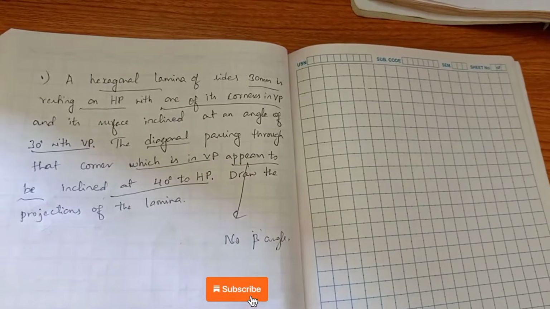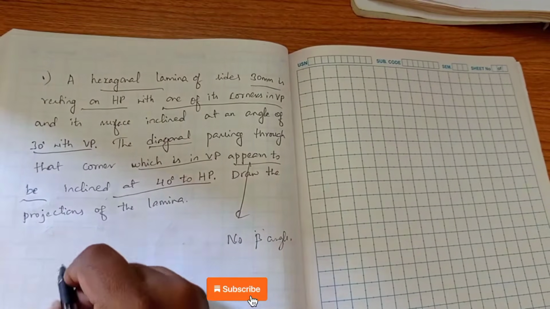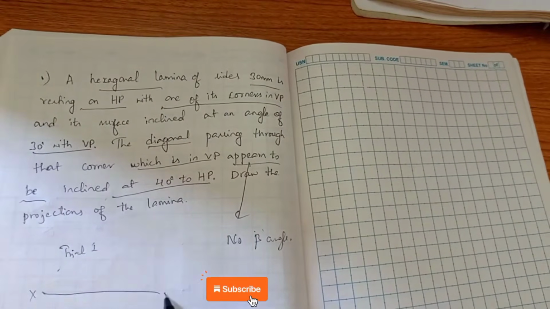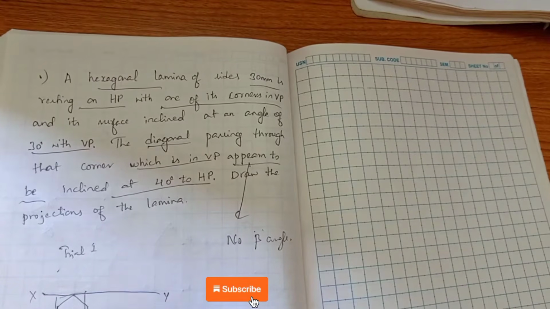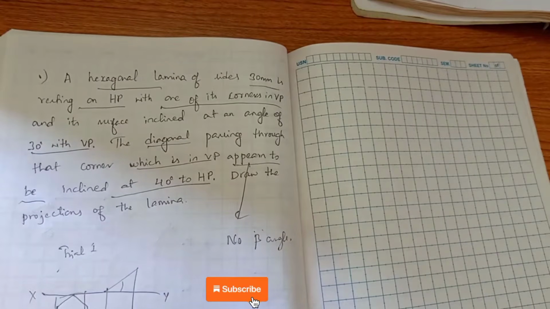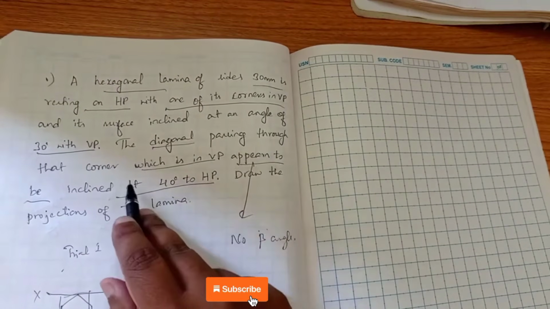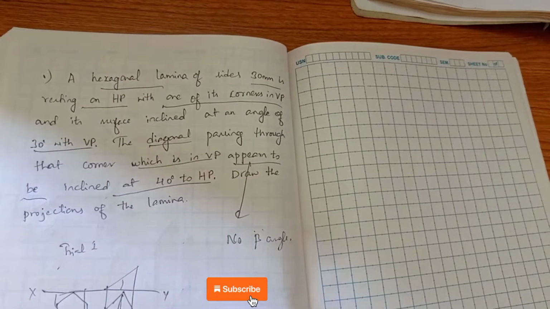So in this problem you may be coming across, it is resting on the HP plane with corner. So we see with the trials here. Okay, trial 1, just a rough sketch. XY, say it is resting like this, first position. Okay, first position, inclination to HP given 40 degree, and here we get another diagram like this. Okay, so this is the diagonal, but you can see in this question the diagonal passing through that corner which is in VP. So this is our diagonal.